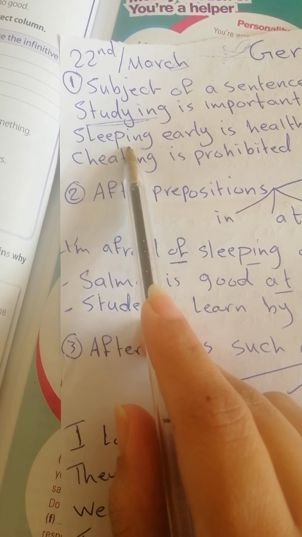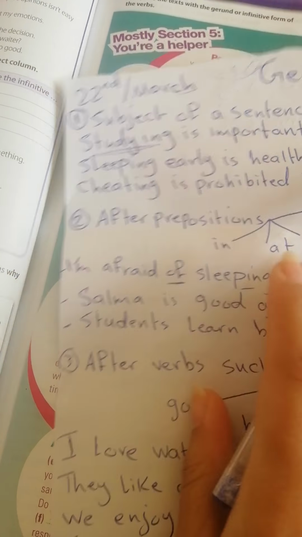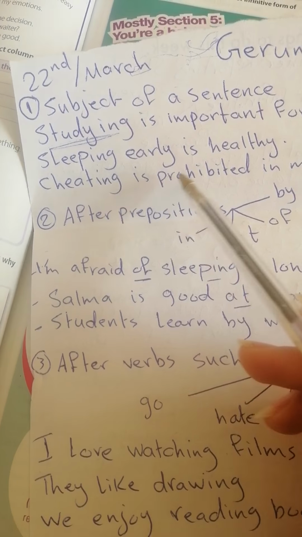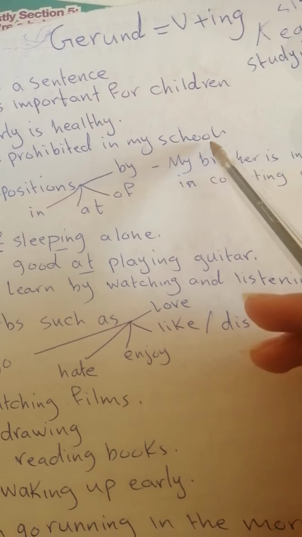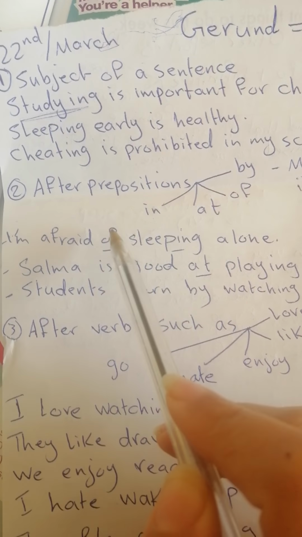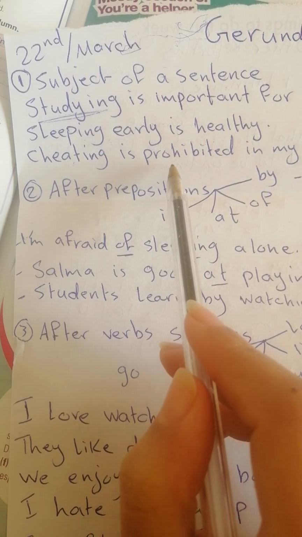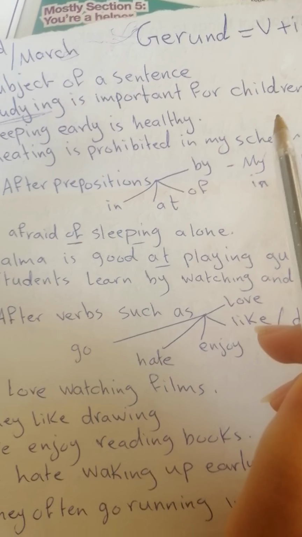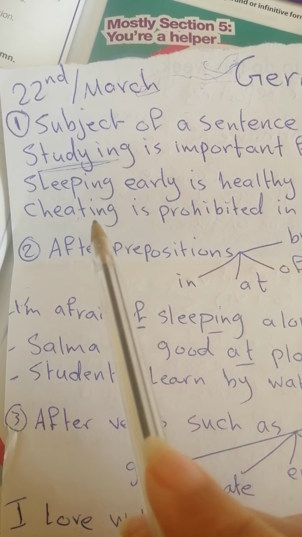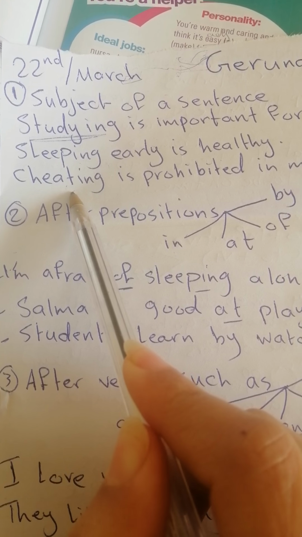It is gerund. Cheating is prohibited in my school, which means it is not allowed to cheat in the school. So the subject of the sentence is cheating.